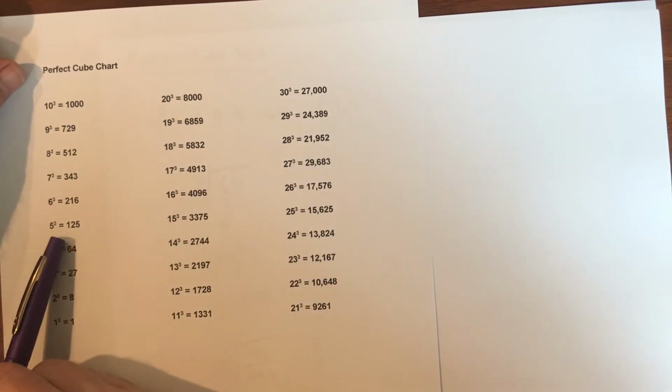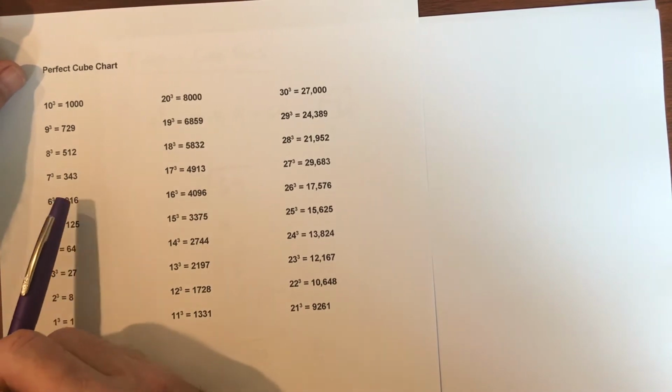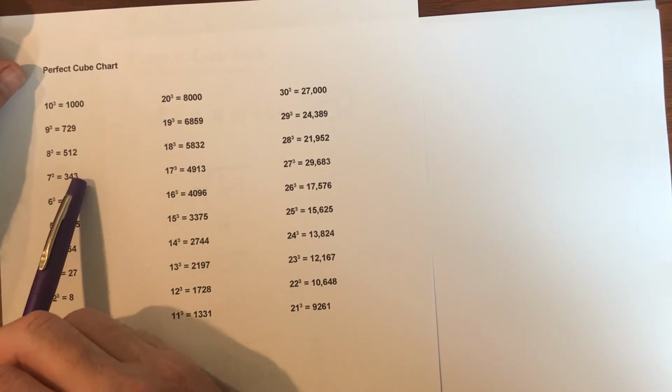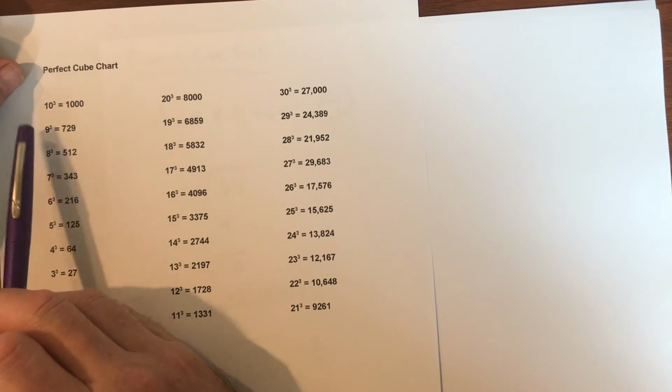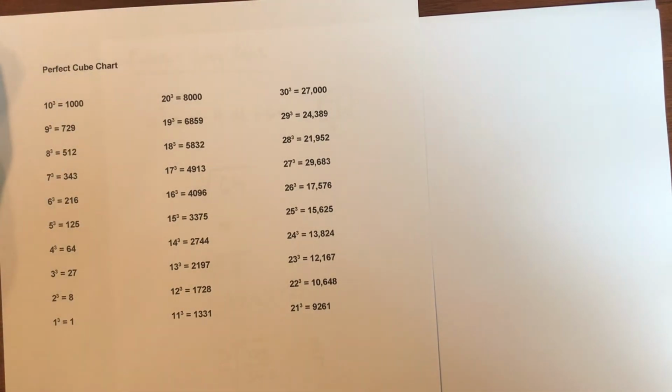50 cubed is going to be 125,000. 60 cubed, 216,000. 70 cubed would be 343,000. 80 cubed, 512,000. And 90 cubed, 729,000. Why is that at all important?